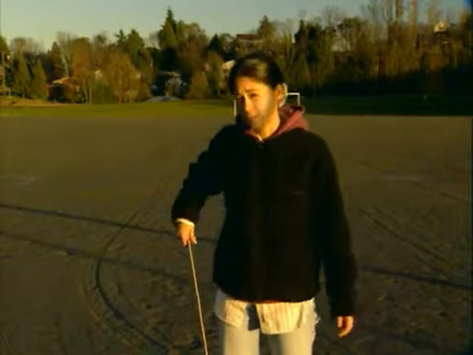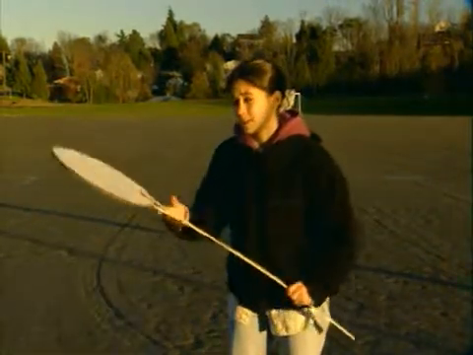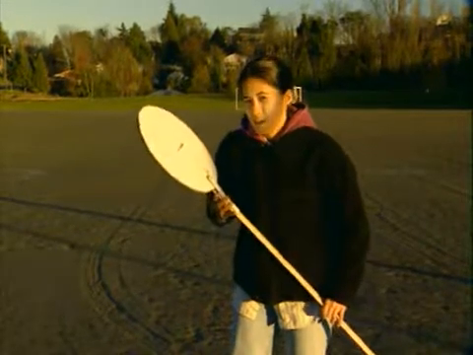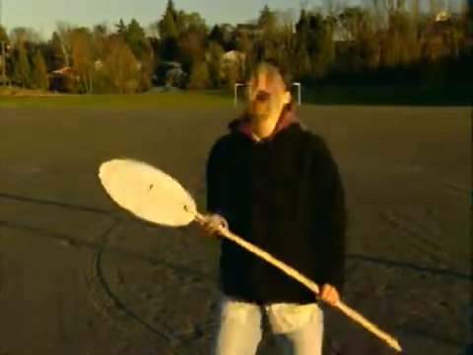Measure a soccer field. With your hodometer, you could, dare I say it, measure the world!